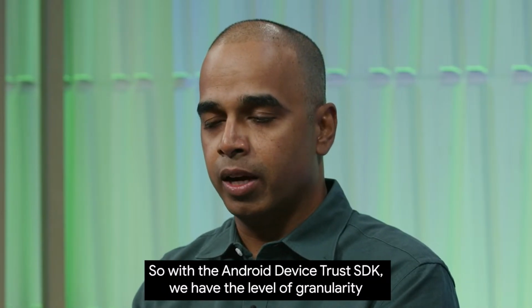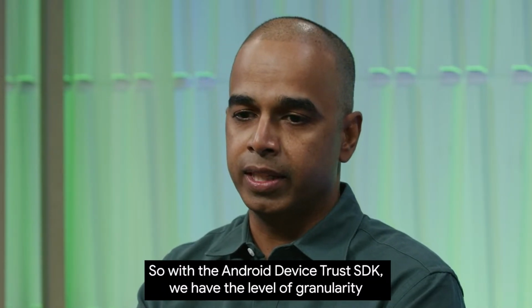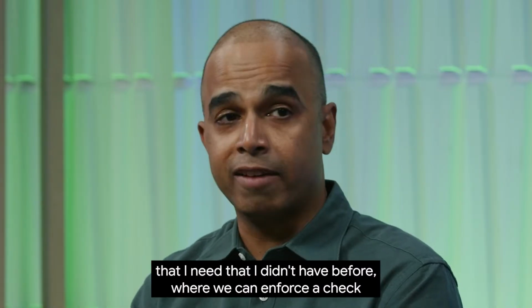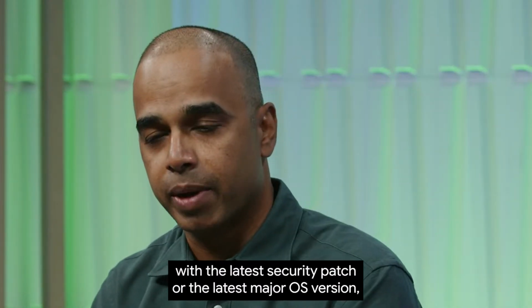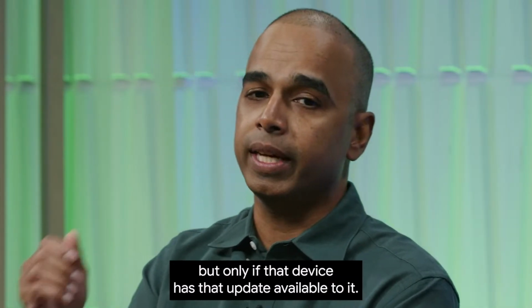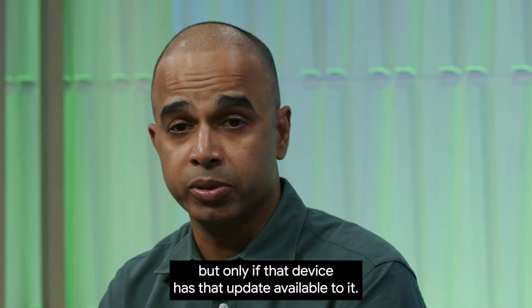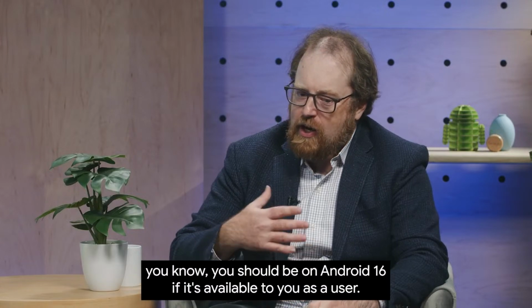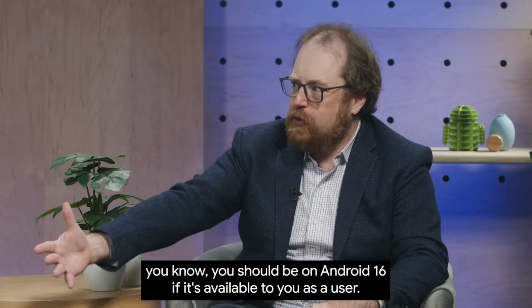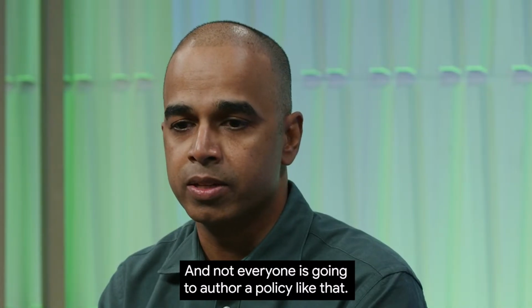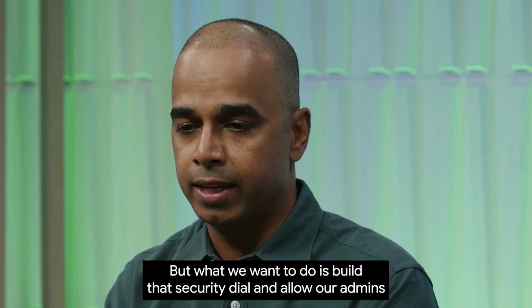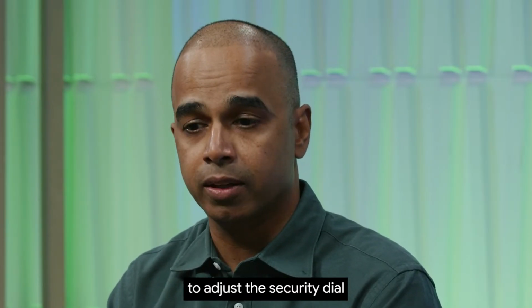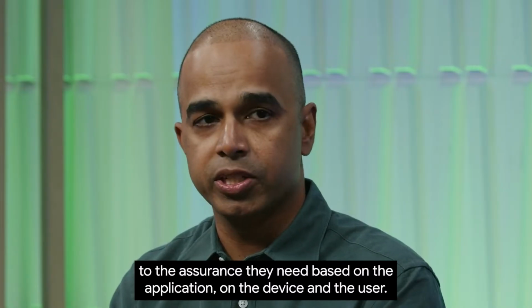So with the Android Device Trust SDK, we have the level of granularity that I didn't have before, where we can enforce a check that, for example, requires the OS to be up to date with the latest security patch or the latest major OS version, but only if that device has that update available to it. So you basically can write the policy that says, you should be on Android 16 if it's available to you as a user. That's exactly right. And not everyone is going to author a policy like that, but what we want to do is build that security dial and allow our admins to adjust the security dial to the assurance they need based on the application and the device and the user.